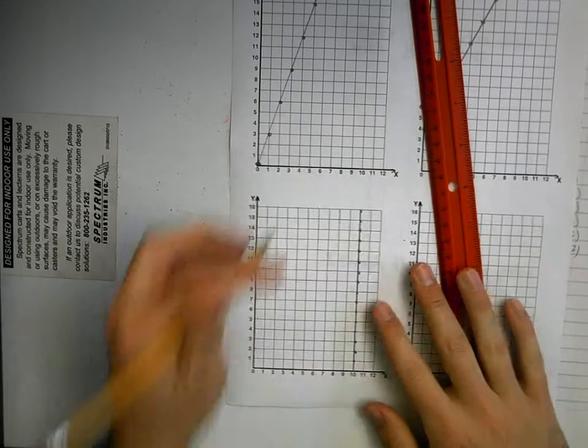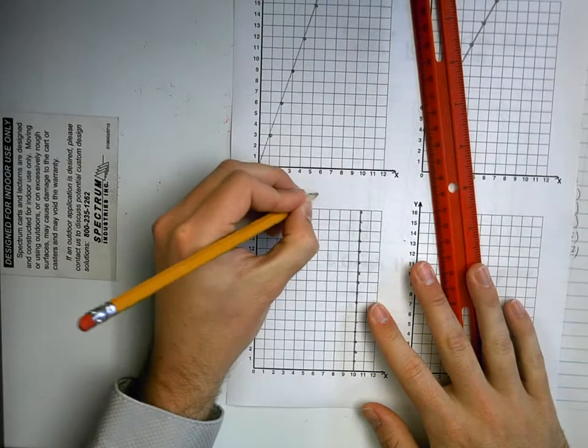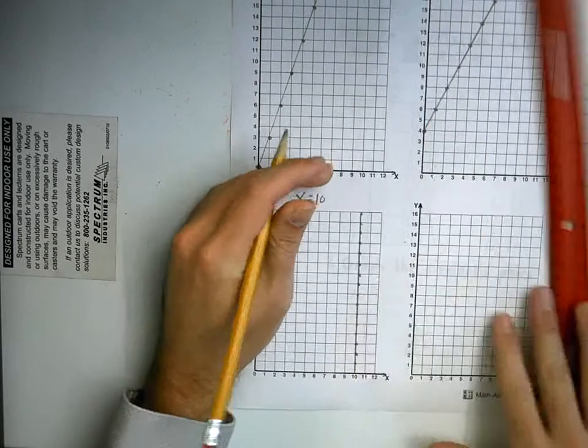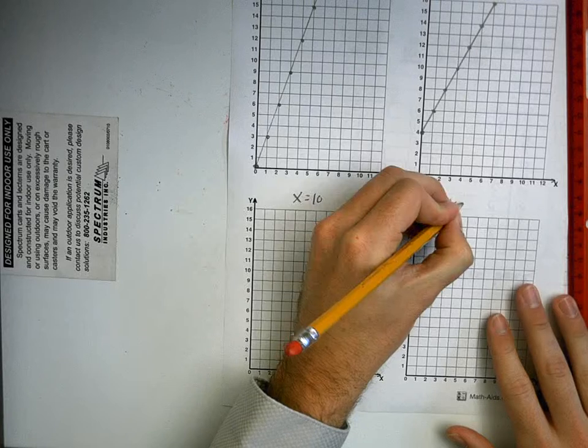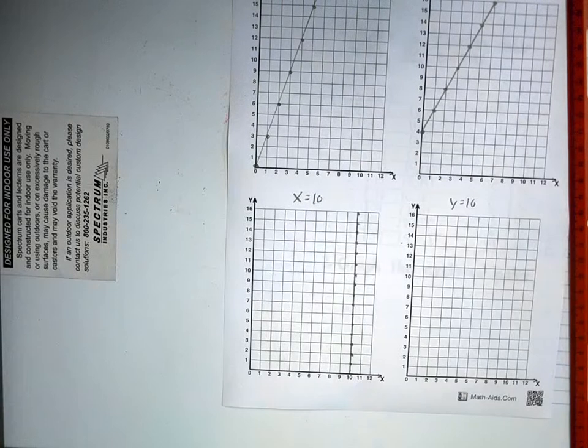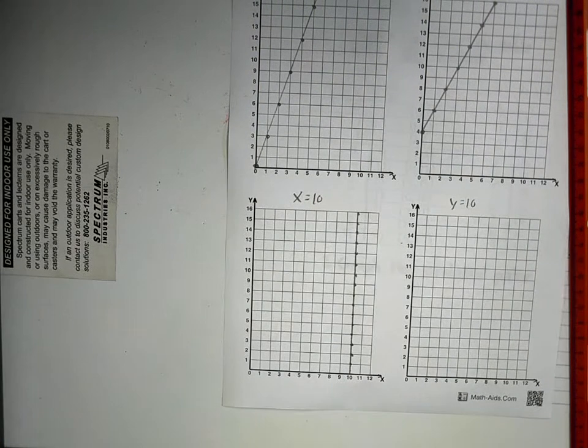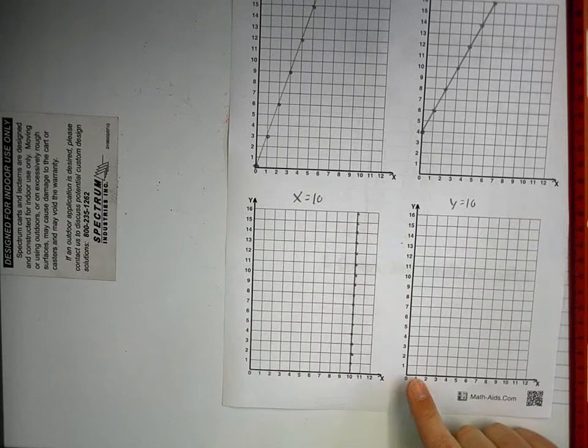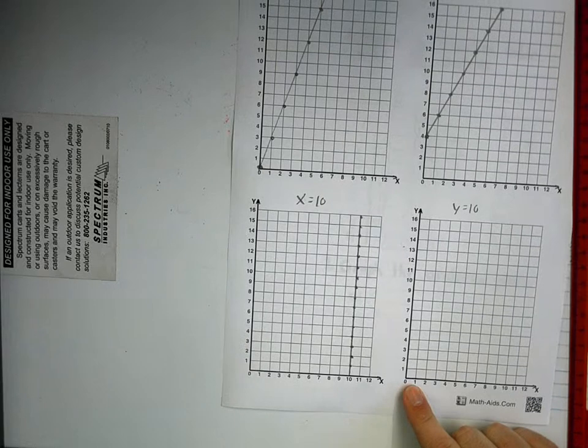Okay, this is X equals 10. What if I have that Y equals 10? How am I going to do Y equals 10? If I have 0 and Y equals 10, how high do I have to go up? Alec?